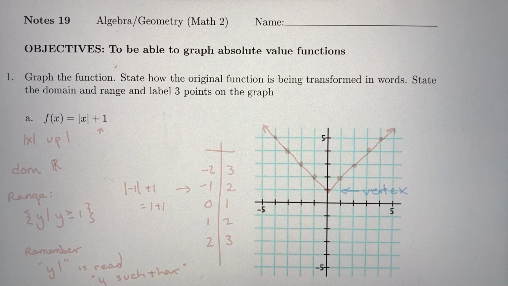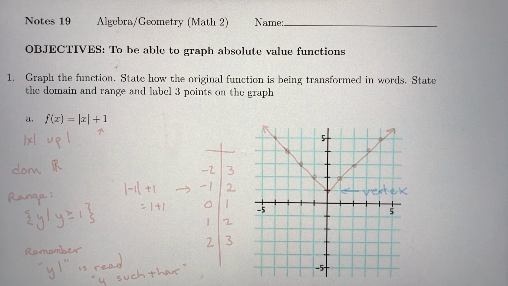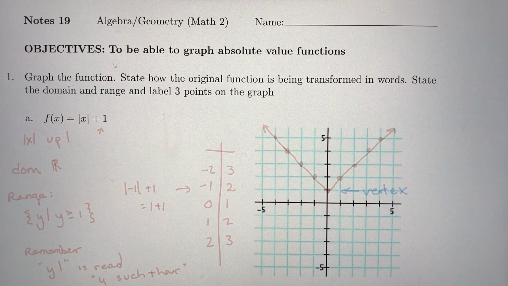So we've already graphed a couple of absolute value curves, but let's just start getting used to the shape of them. Not quite lines. When we don't know anything else, we probably want to just take a table of values that's centered around 0. So what do we do? Let's see. Absolute value of 0 plus 1 is 1. Absolute value of 1 plus 1 is 2, 3.